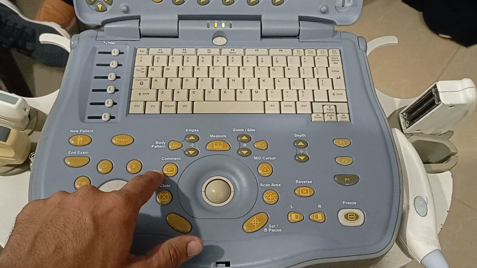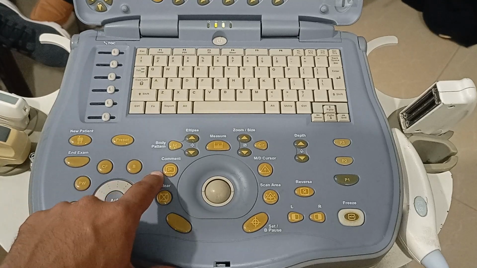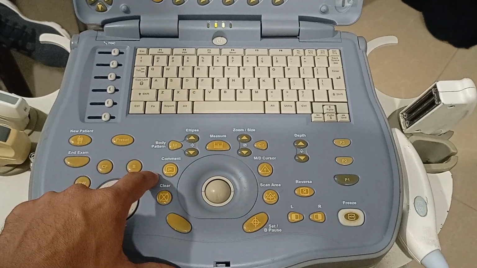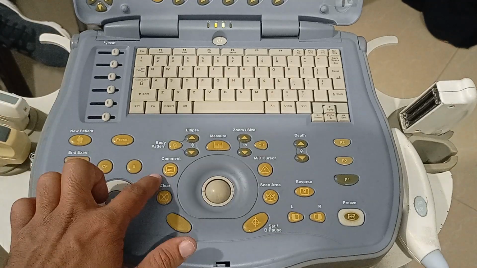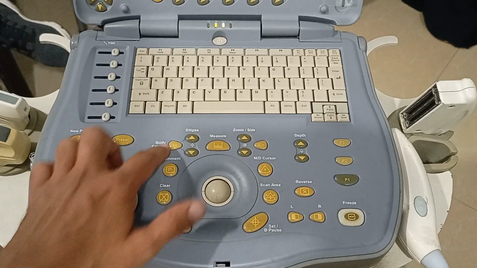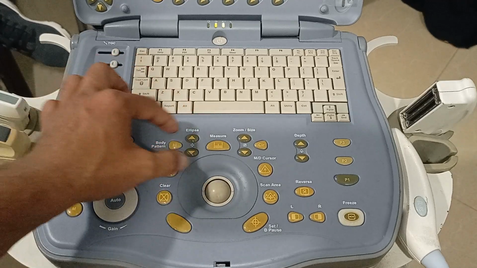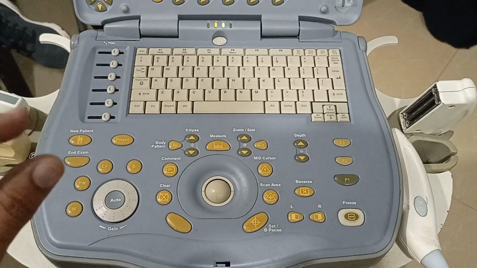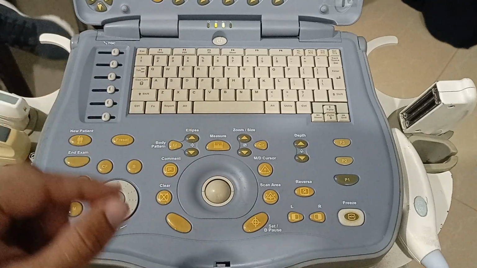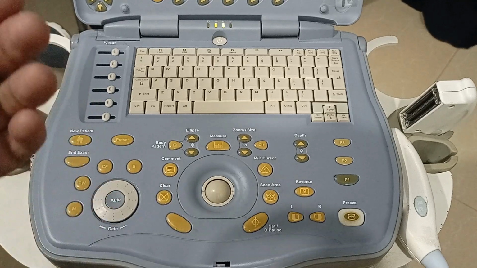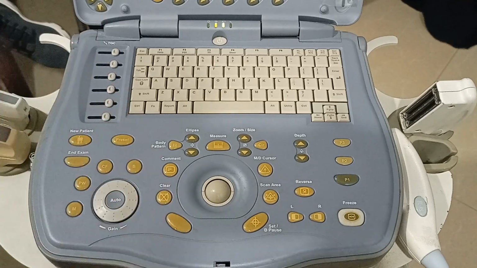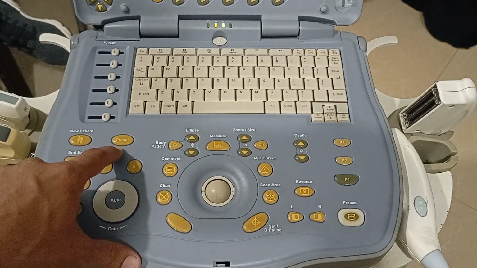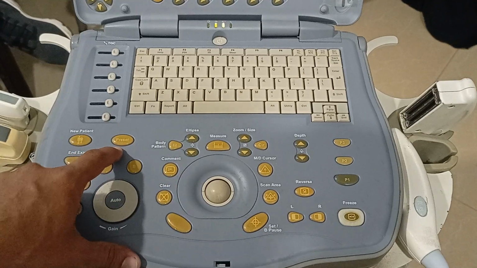And this is for commenting. If you want to write something on the screen, let's say you want to write this structure is abnormal, or this is a sac, you can write a comment just like you write a caption on an image. And then these are for ellipse and body patterns, to select the body part. You can insert a small image of the body part that you want to scan. For example, you want to scan the upper extremity or the limb or the chest or whatsoever region. This is preset, so the preset settings or functions I'll show you in a minute.